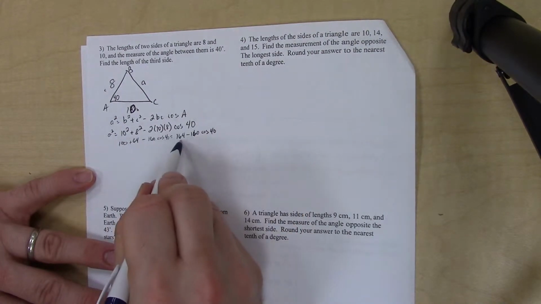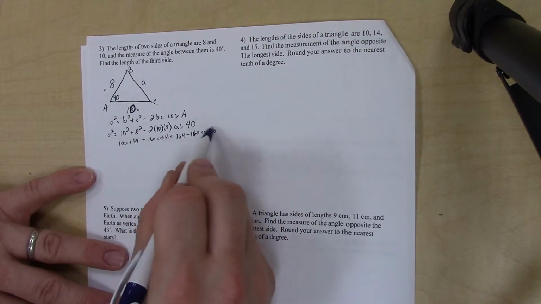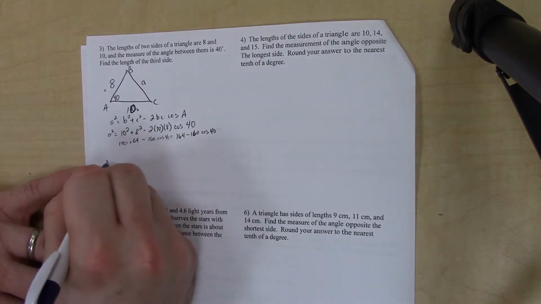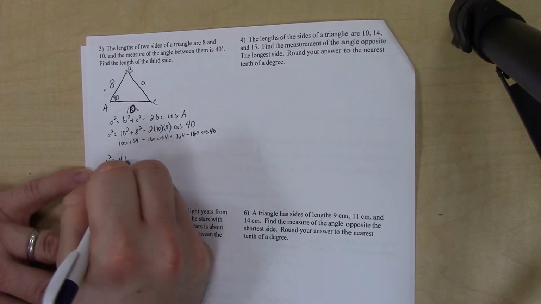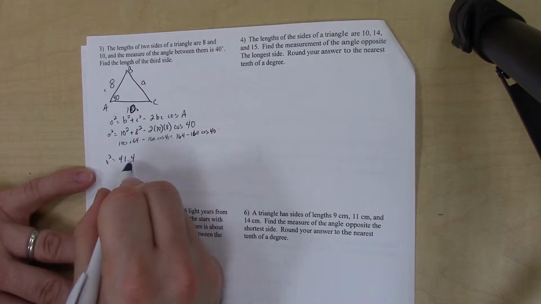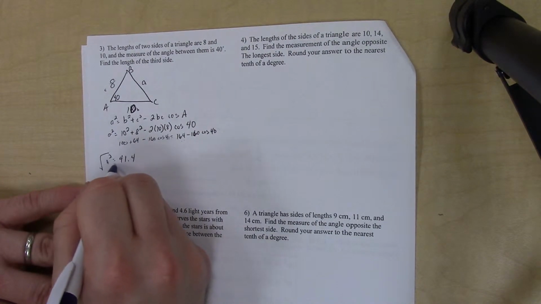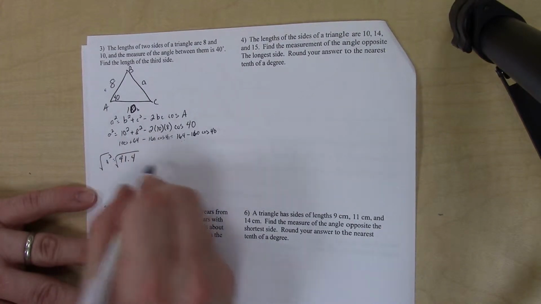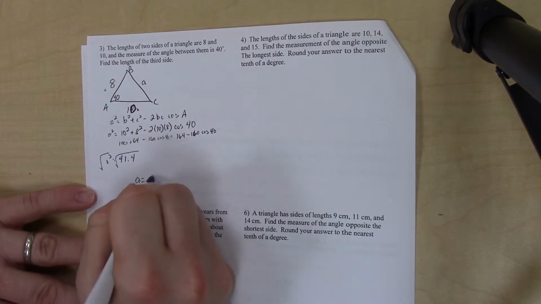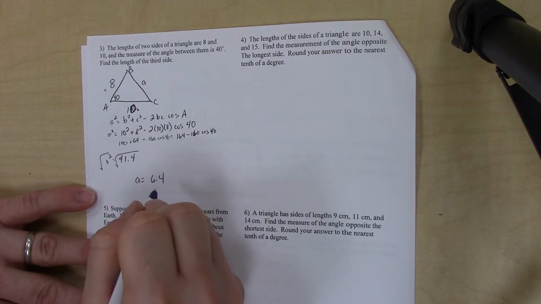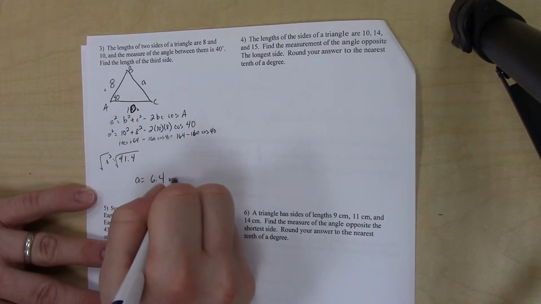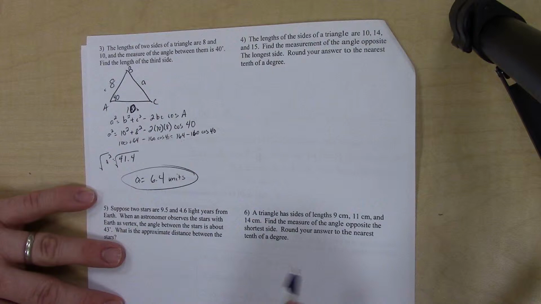Now again, this is not 164 minus 160, it's 164 minus all of this. So what I get here, a squared, is 41.4. Again, I'm not rounding this. I want you to keep that value in your calculator and go second a squared, second entry, and it'll square root that whole thing and give me 6.4. Now there's no measurement, so I guess I'll just say units. Because it's a story problem, I better have a solution.